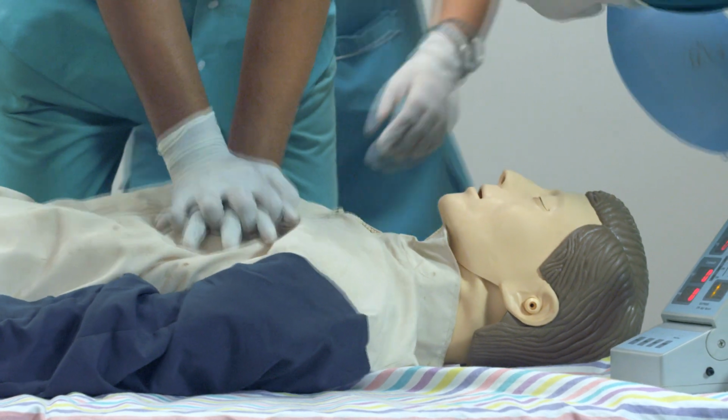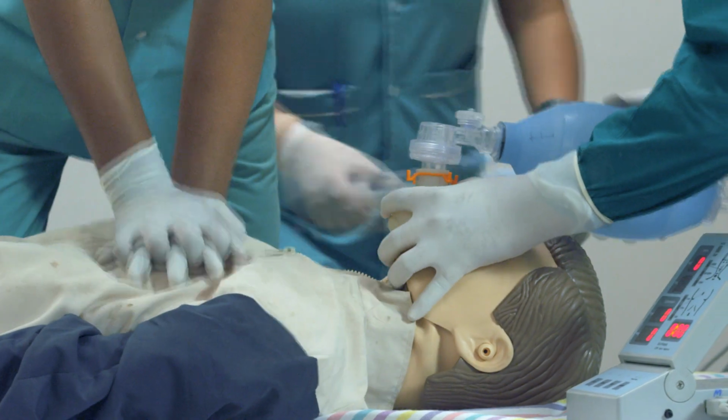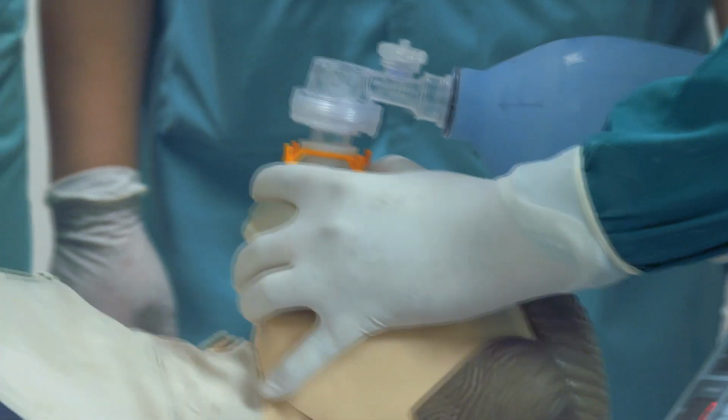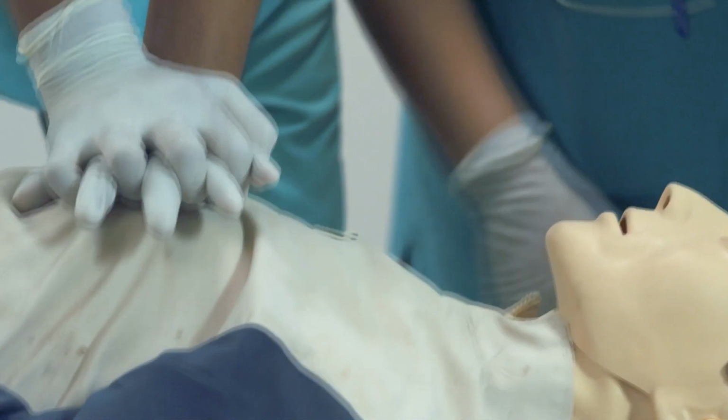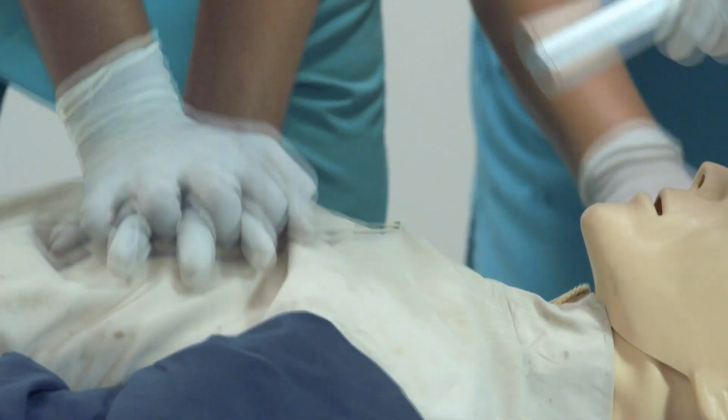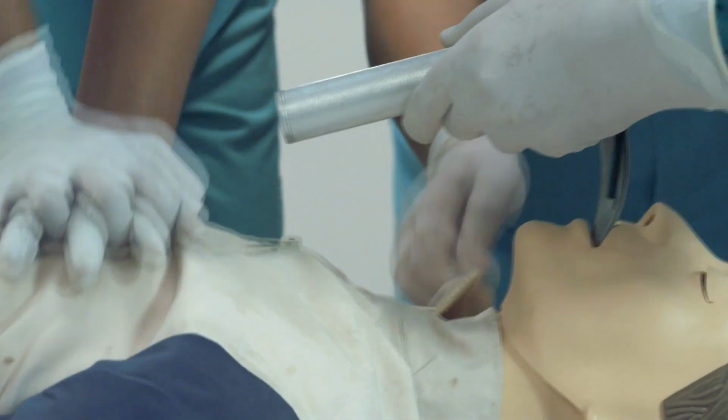Overview: Obtaining venous access in critically ill children as well as in adults is an essential procedure to restore blood volume and to administer drugs during pediatric and other emergencies.